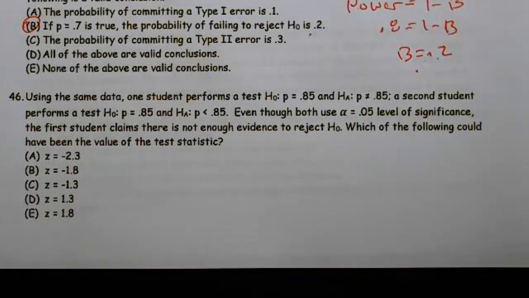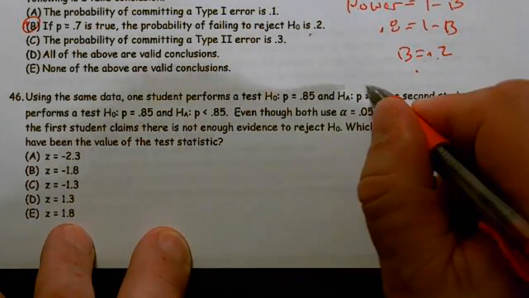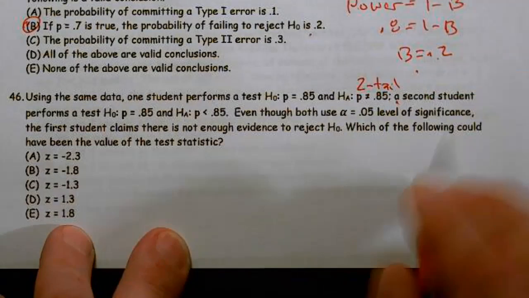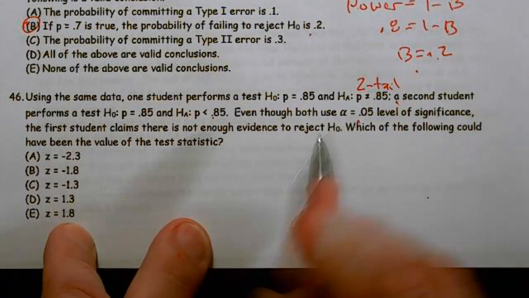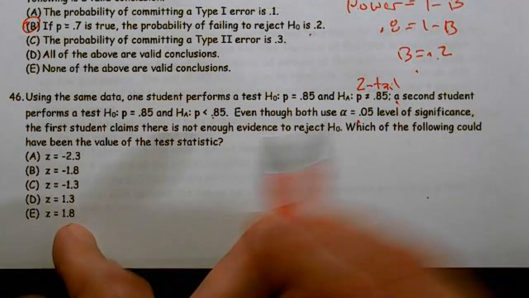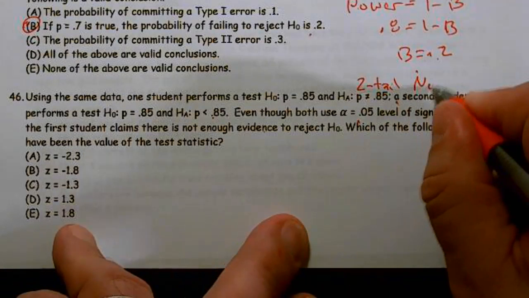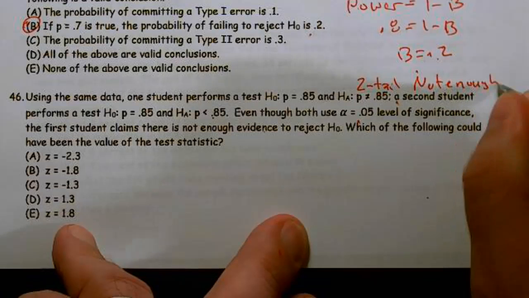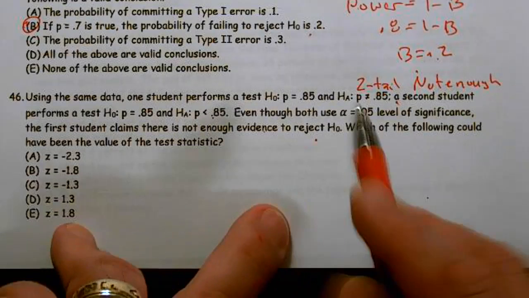All right. Using the same data, one student performs a test with a null p equals 0.85, an alternative not equal to. So basically, he ran a two-tailed test. And the second one runs a one-tail, both use an alpha of 0.05. The first student claims there's not enough evidence. So the two-tail says not enough, but the one-tail says there is enough. Which of the following could be the test statistic?